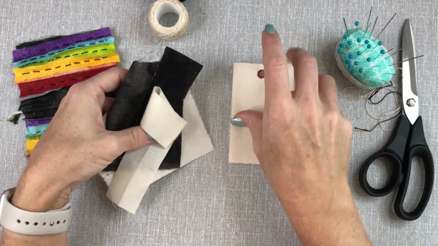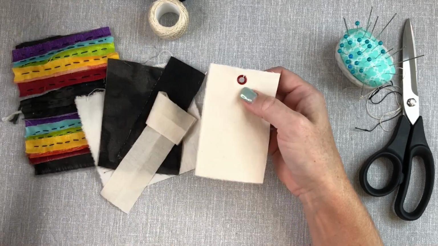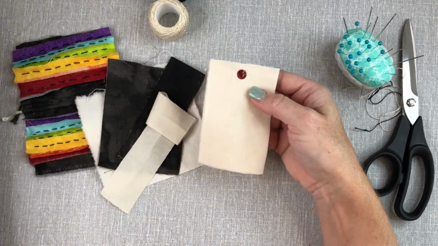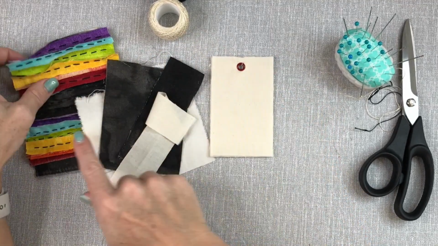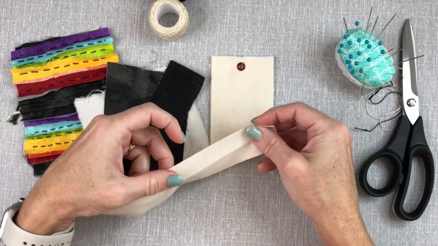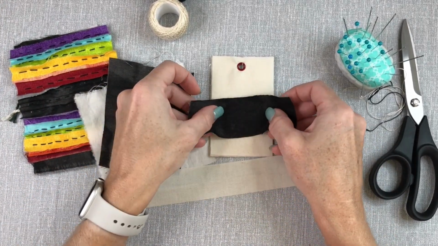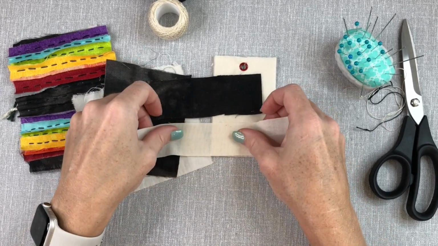I have just a little tag here with a grommet placed in it that I can hold onto my little ring, just so I can refer back to it when I want to add an interesting element to a piece. And this is just going to show this texture here. I just chose two different colors so that I have contrast to really show up. I have just some darker fabric and some lighter fabric.